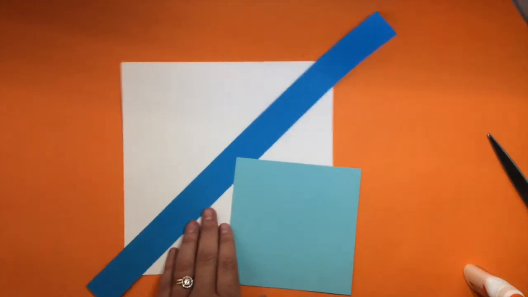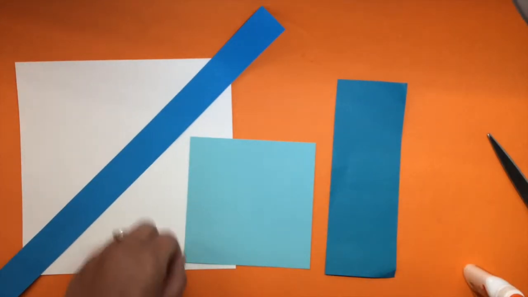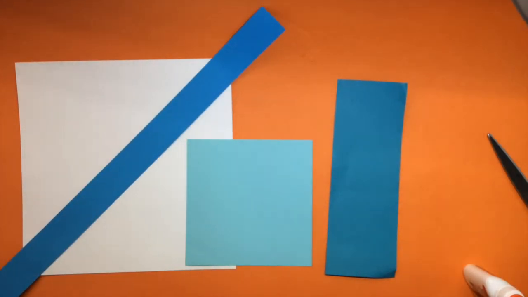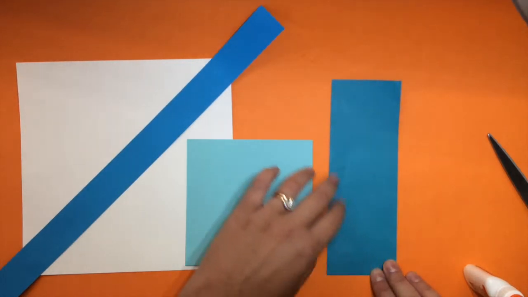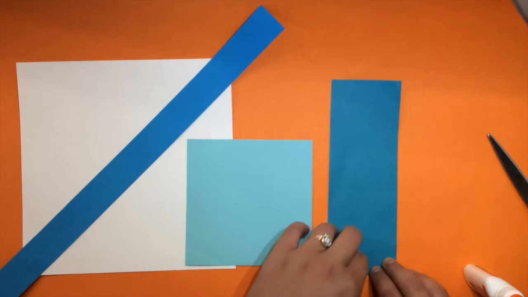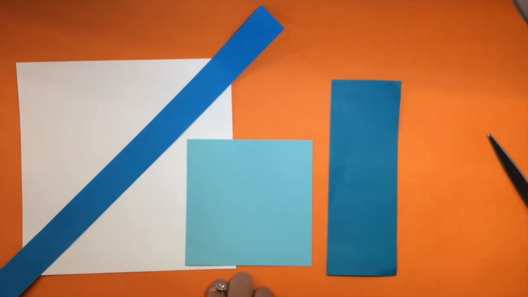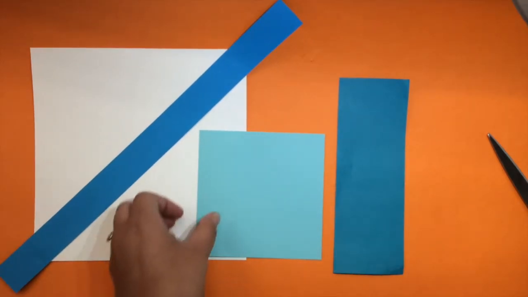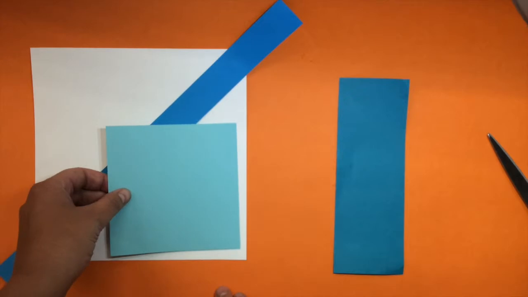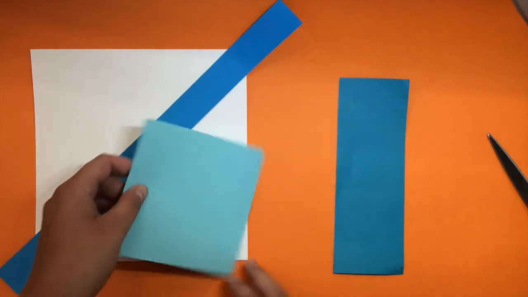At your table, you will have 2 different shapes of paper. You may have a perfect square piece of paper, but most of your papers may not be a square. They might be a rectangle or a strip. I'm going to teach you how to make a perfect triangle from both shapes of paper, because we want our triangle to be able to fit right into the corner of our paper.